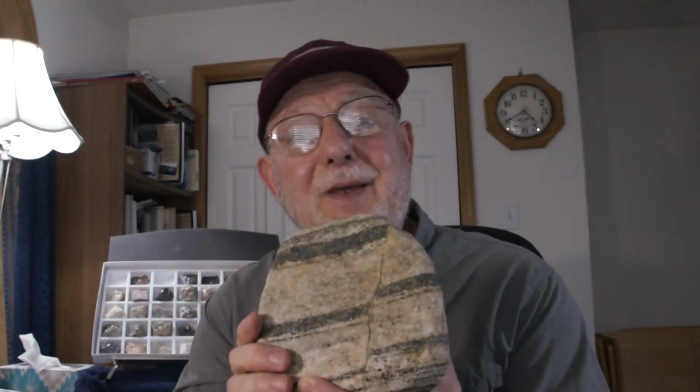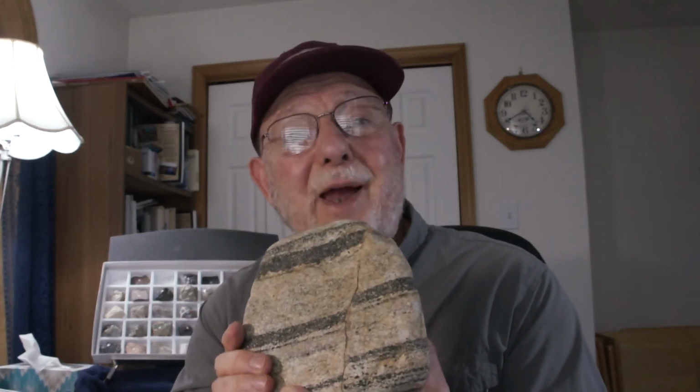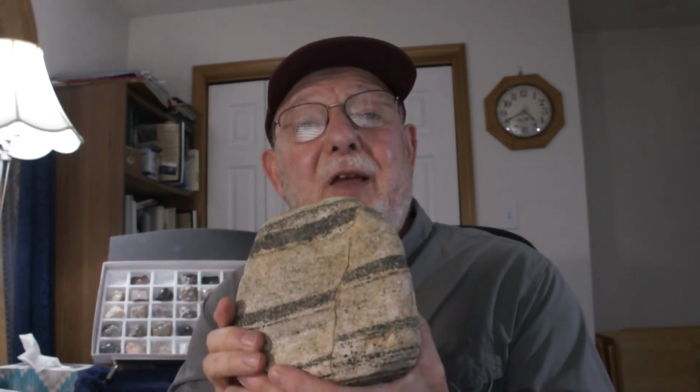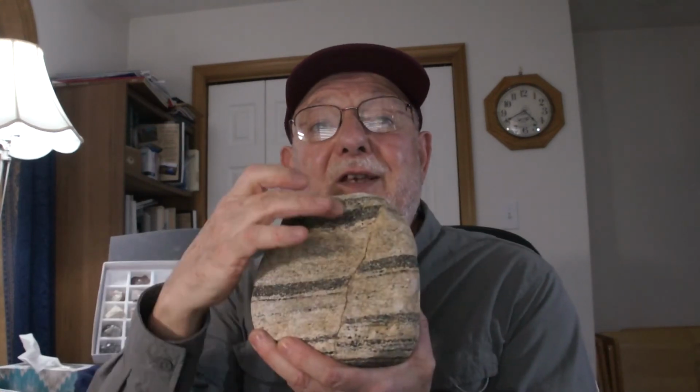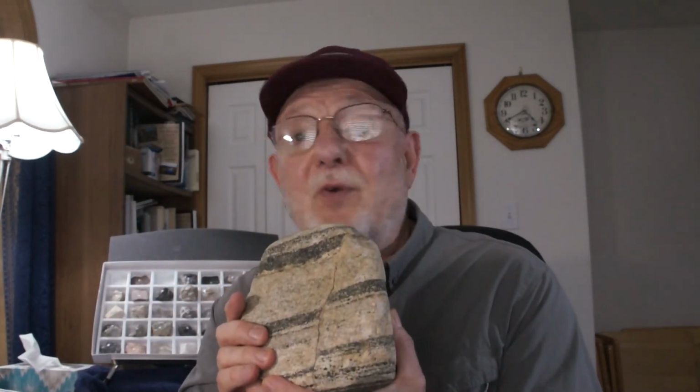The earthquake cracked the rock, and this is the little mini fault right here. The earthquake moved, the rock cracked, and there it is. If this was happening during the time of metamorphism, the rock would have been too malleable, too hot and squishy to actually break and move. It would have folded.